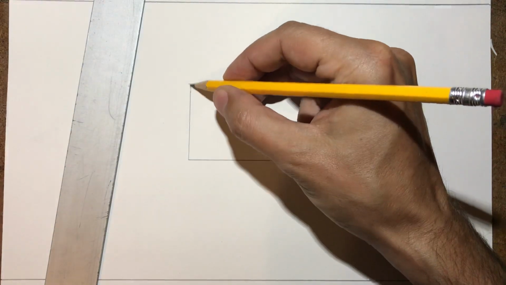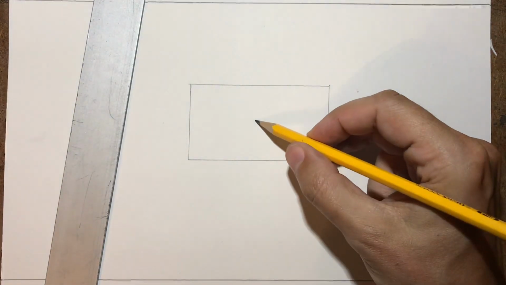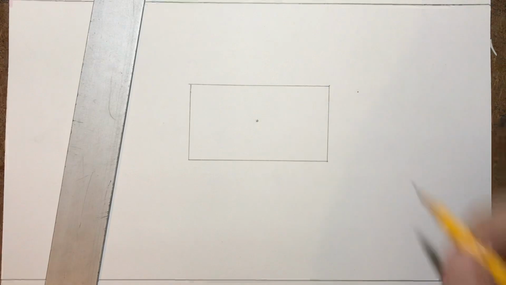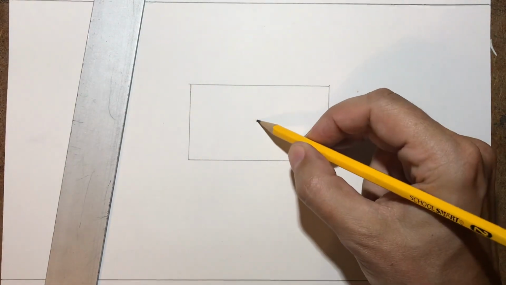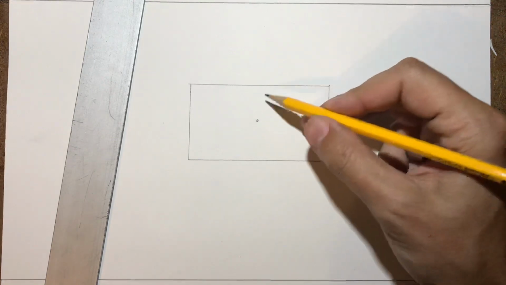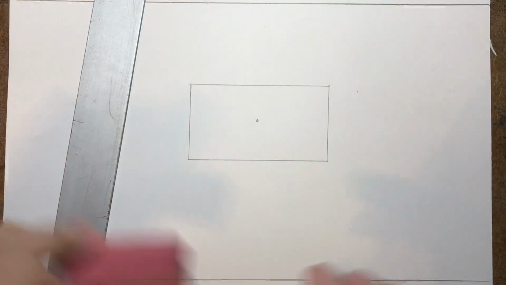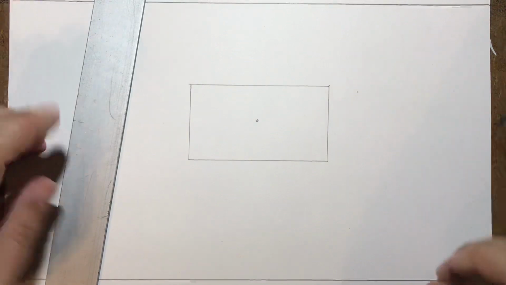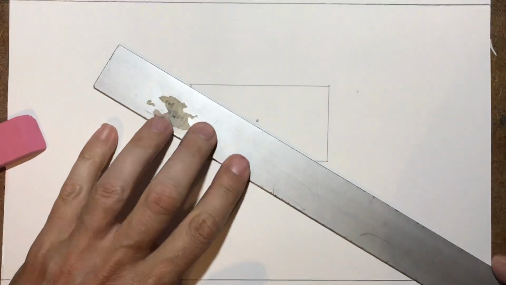I'm just going to kind of connect it here. And then someplace in the middle of there, I'm going to put my vanishing point. So if you remember from the last video, we labeled a VP last time. You can label it, you don't have to. Now, to establish the walls, the ceiling, and the floor, I'm going to start from that vanishing point.